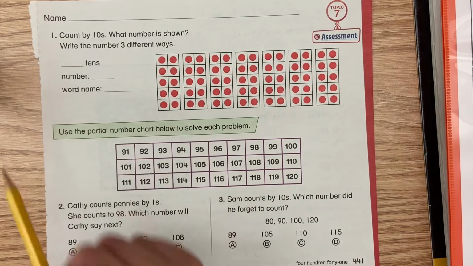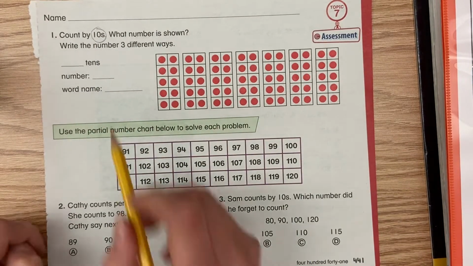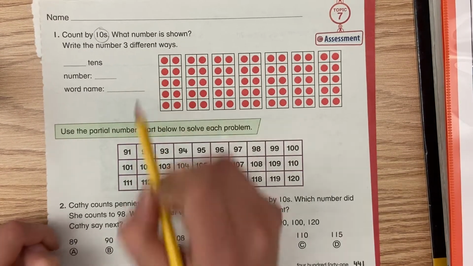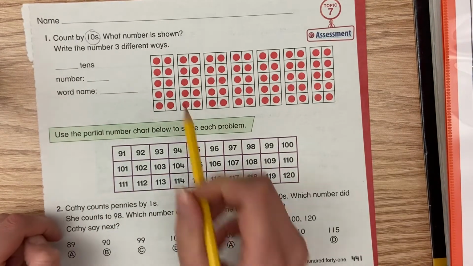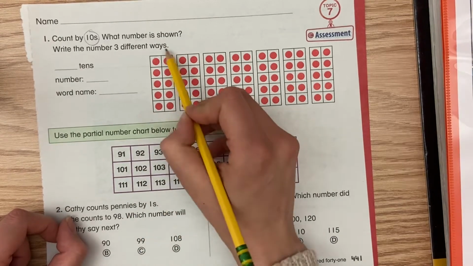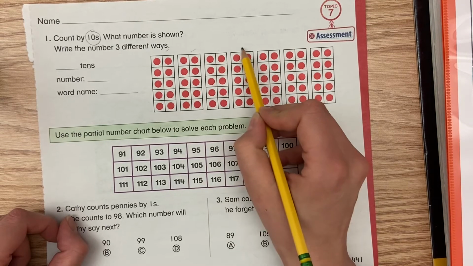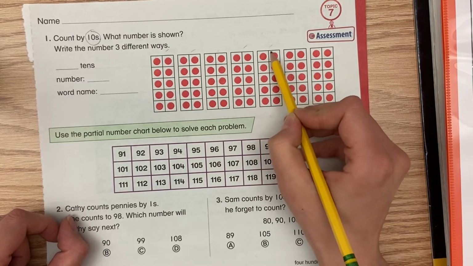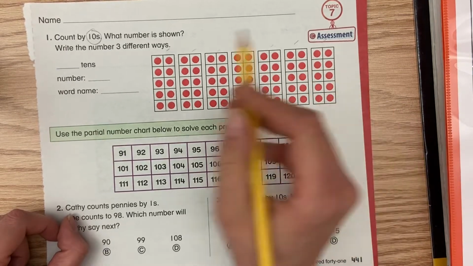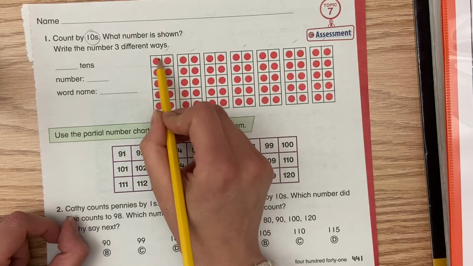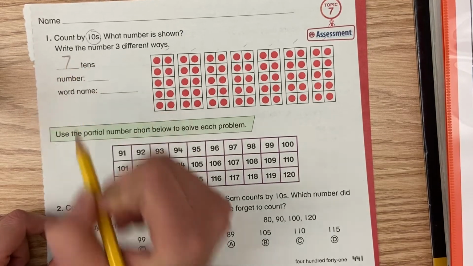Okay, let's take a look at number 1. Count by tens. What number is shown? Write the number 3 different ways. Okay, let's figure out how many tens we have first. Okay, we have 1 ten, 2 tens, 3 tens, 4 tens, 5 tens, 6 tens, and 7 tens. I know that each one is a 10 because my 10 frame is complete. So I have 7 tens in all.